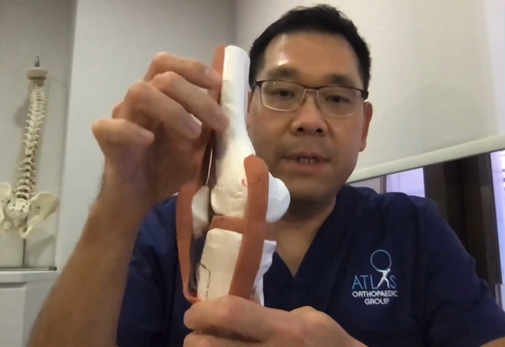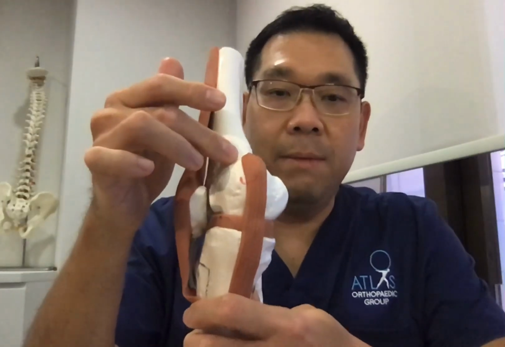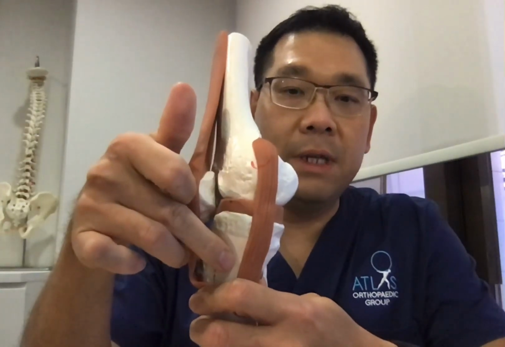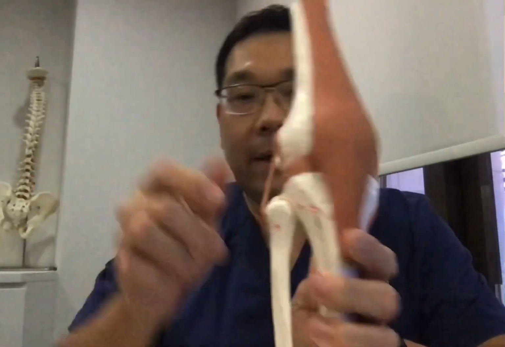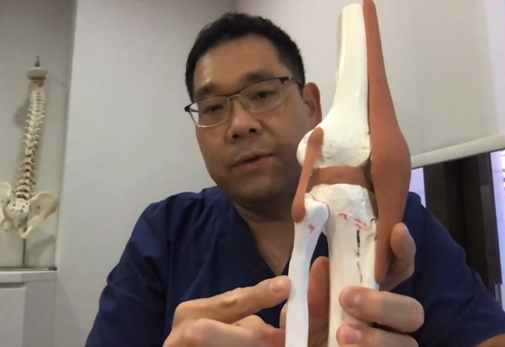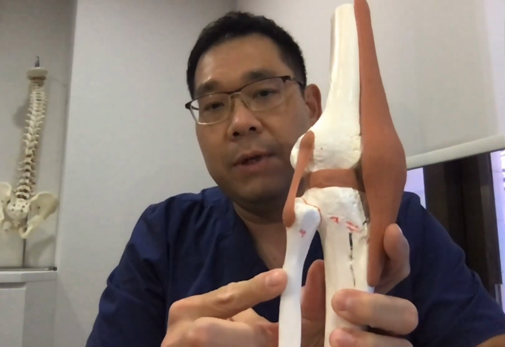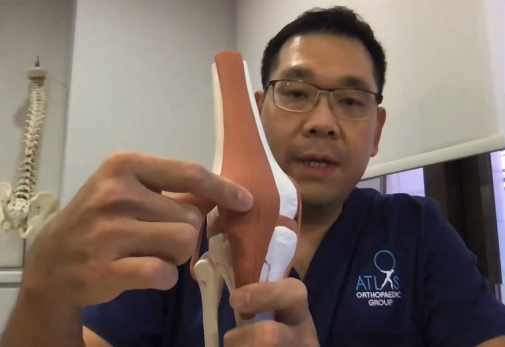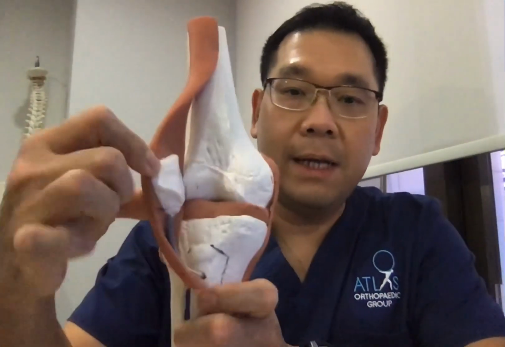You look at the knee from the side, there is a big bone called the femur and there's a smaller bone called the tibia below. At the side of the knee, there is also a smaller bone called the fibula. In the front of the knee, there is a kneecap or the patella.